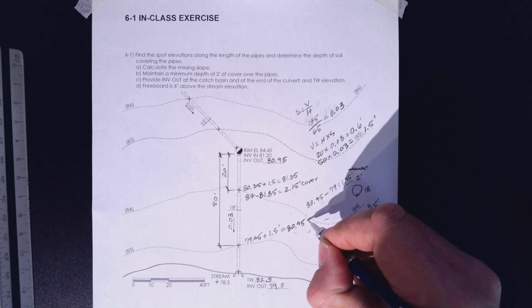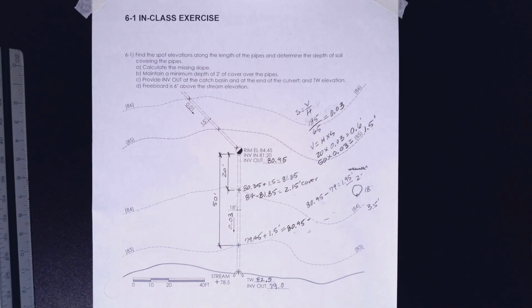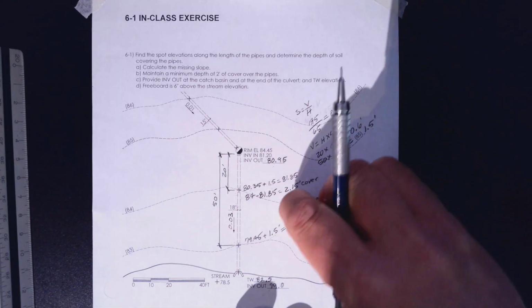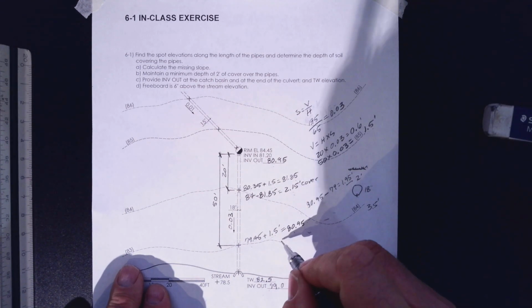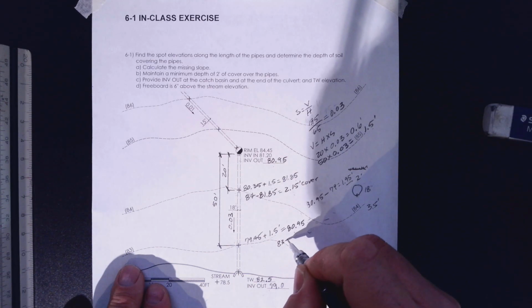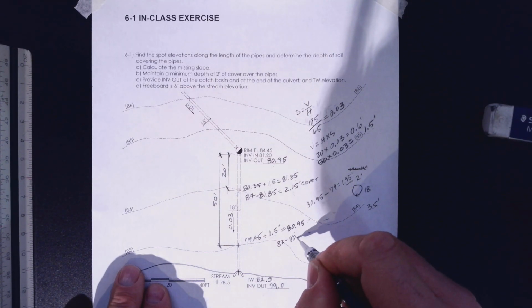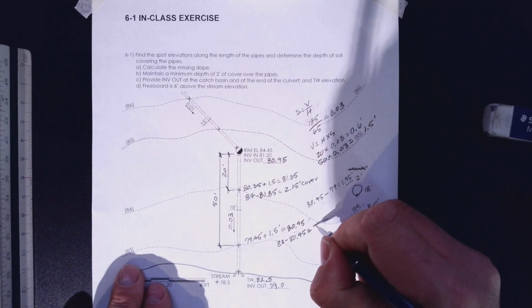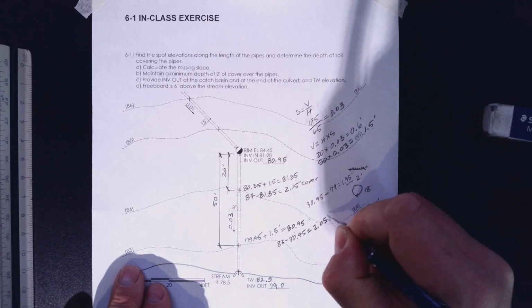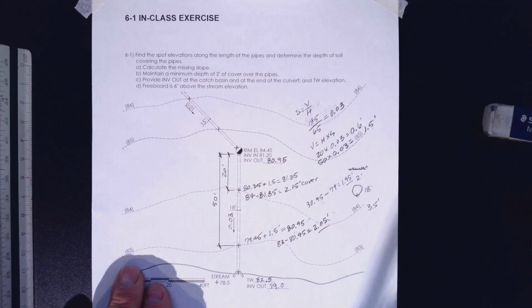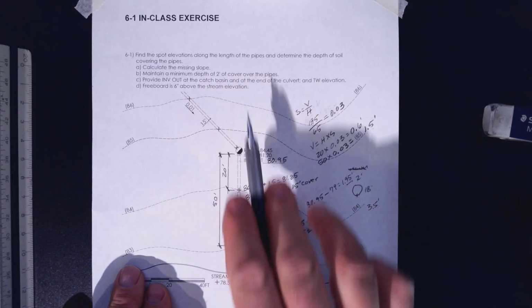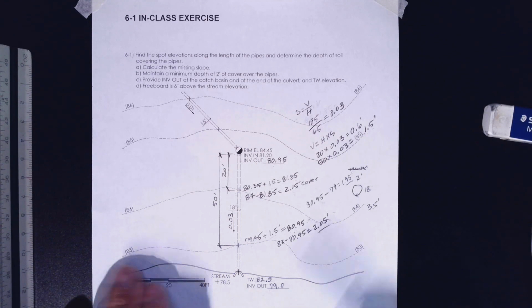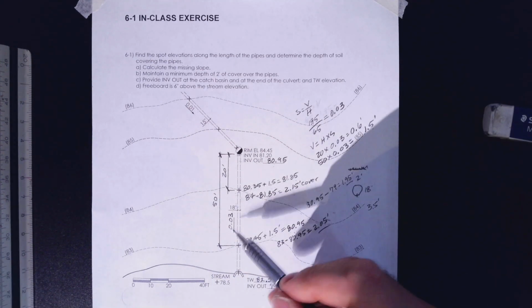So now let's subtract that number from 83 as our elevation of the soil. 83 minus 80.95 equals 2.05 feet of cover. So there you go. We need 2 feet of cover. We've got 2.05 feet of cover. So once again, we are fine with that one.